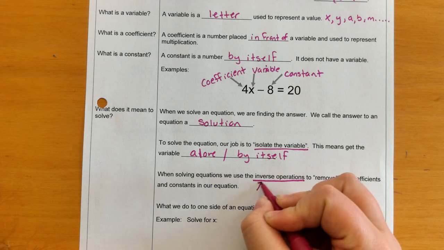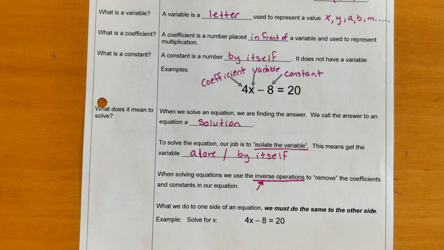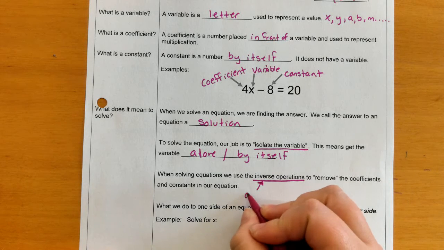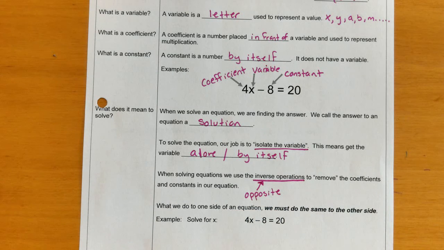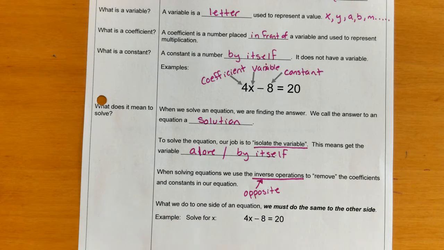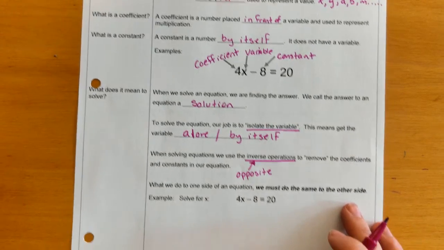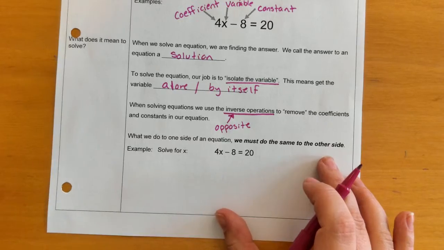Now the word inverse is important. Inverse just means opposite. So we'll be using the opposite operations. The last important part to make here is on the bottom. And what this says is what we do to one side of an equation, we must do the same to the other side. So here's an example on the bottom.